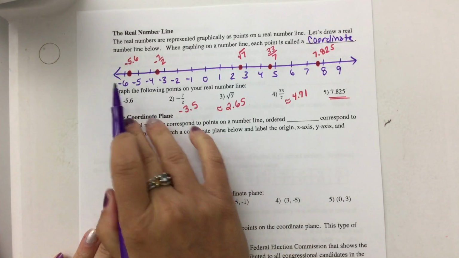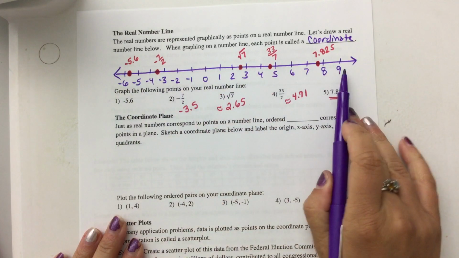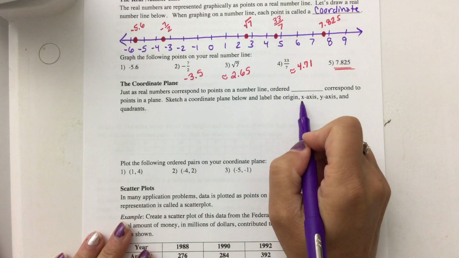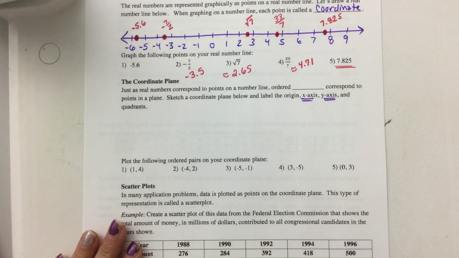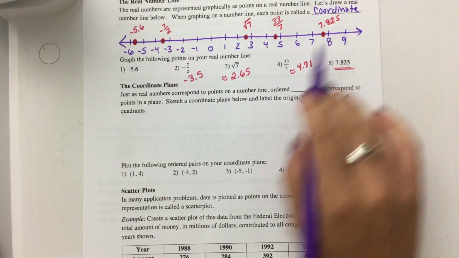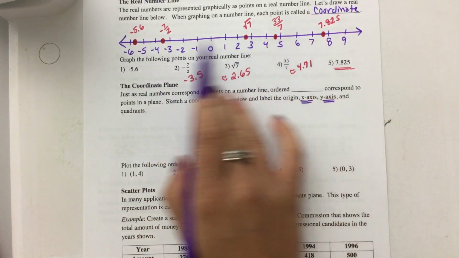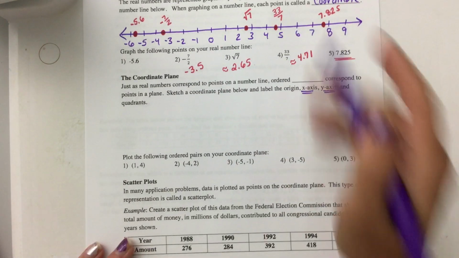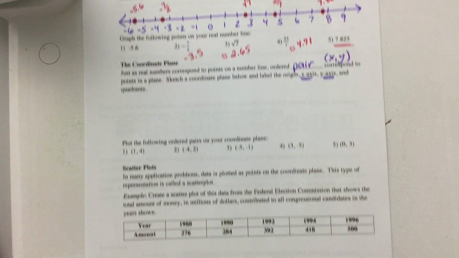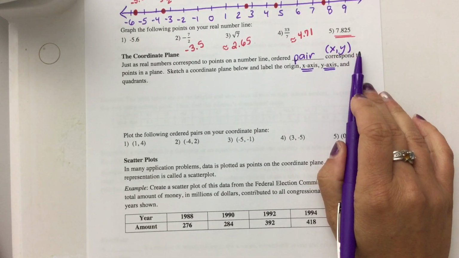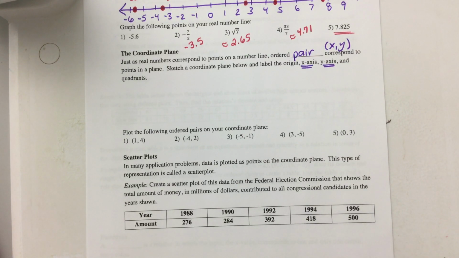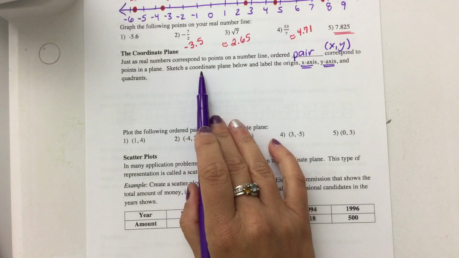A real number line only has one axis. It just has the horizontal. When we move into the coordinate plane, we have both the x and the y-axis. Just as real numbers represent a location on a real number line, if you have what's called an ordered pair, and remember an ordered pair looks like this, you have x and then you have y, that represents a location on what's called a coordinate plane. So it's important that you know what a coordinate plane looks like.